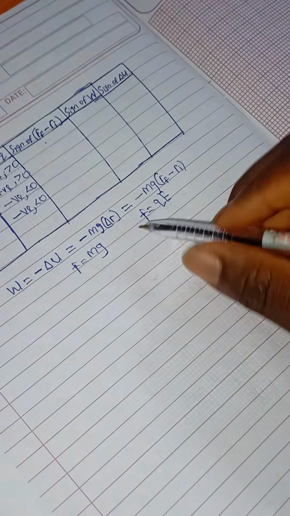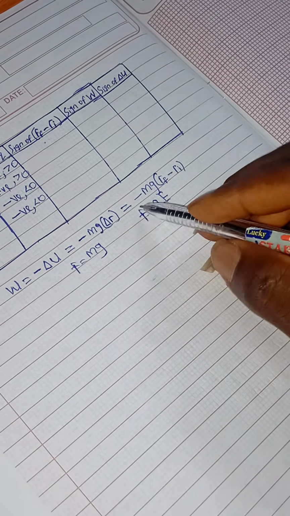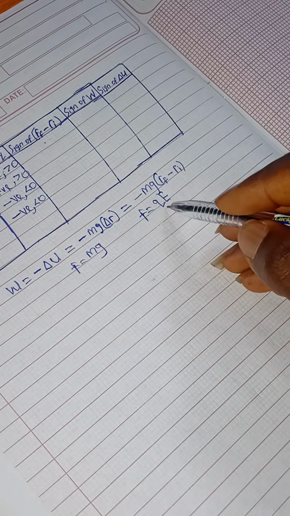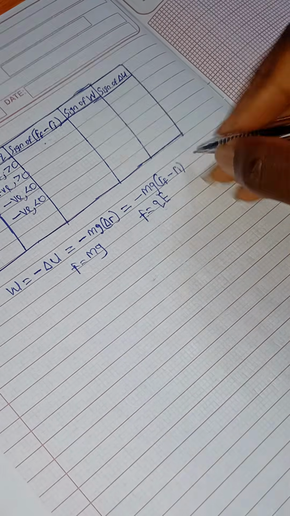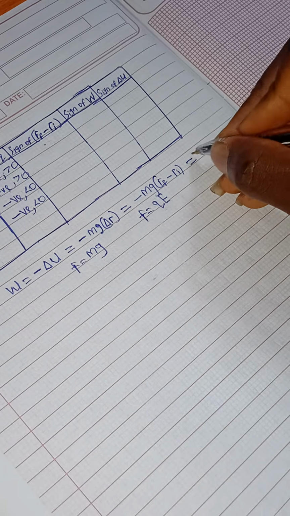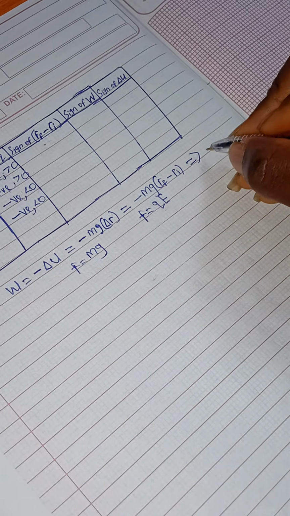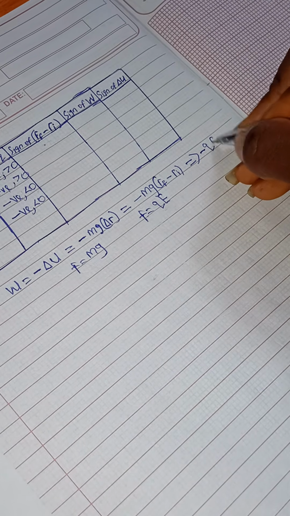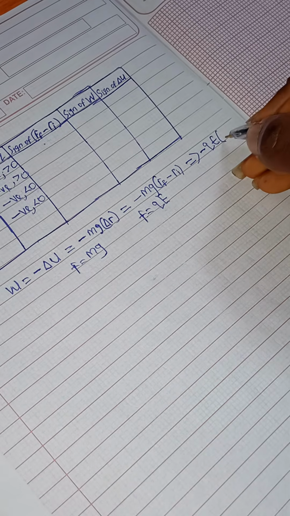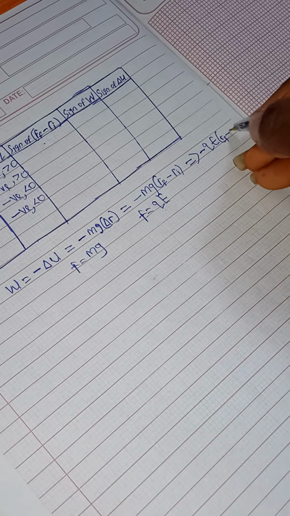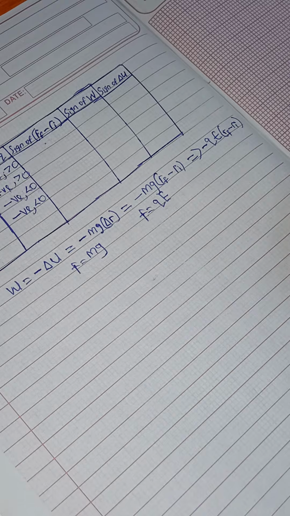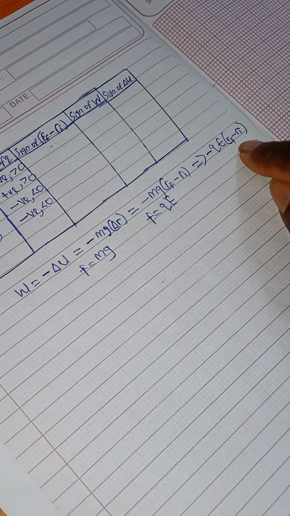So that's it. So if F is mg and F is QE, that means wherever you see mg, you can replace it with QE because both are F. So this can actually give you minus QE, r final minus r initial. So that's the formula. Please take note of this.